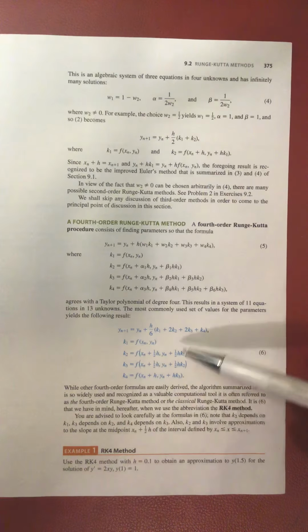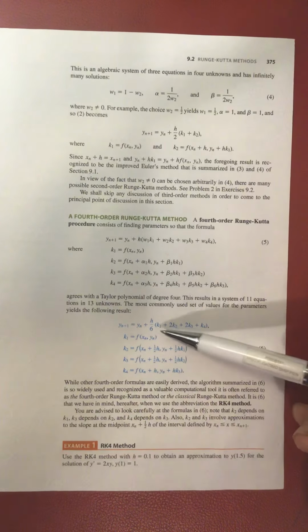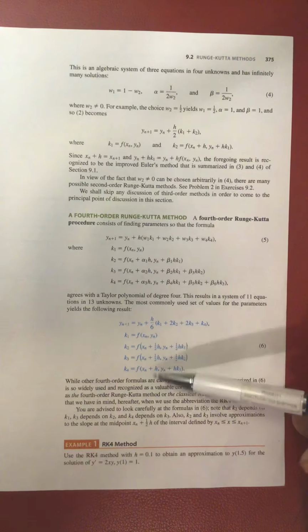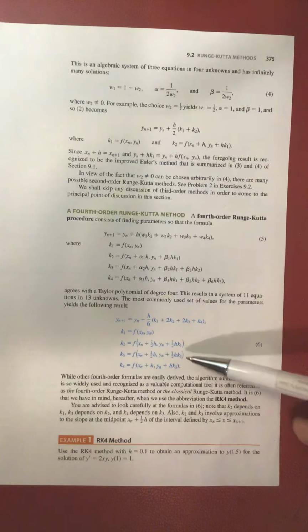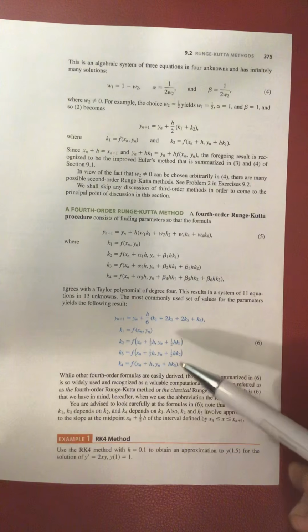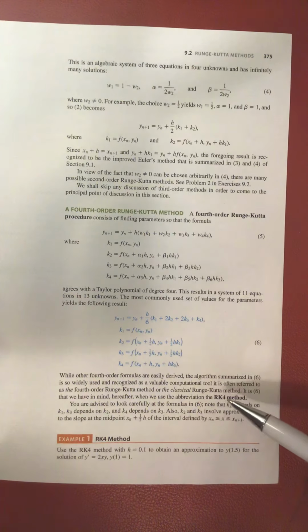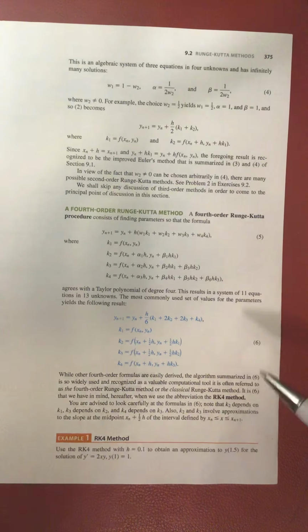A little more work to do, but it's so much better. And with calculators and computers, these computations are fairly easy to do. This is called the RK4 method.